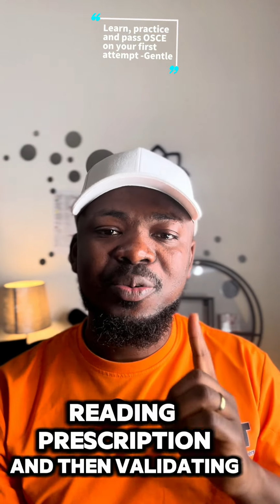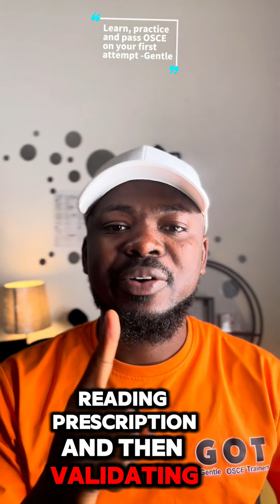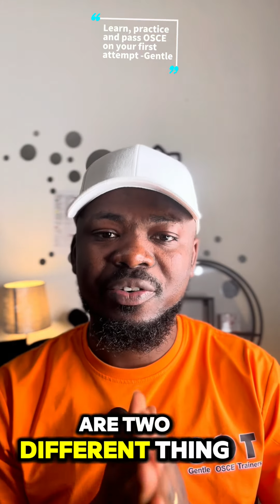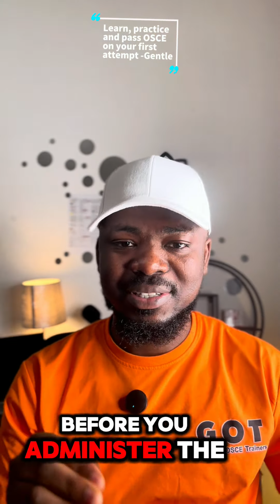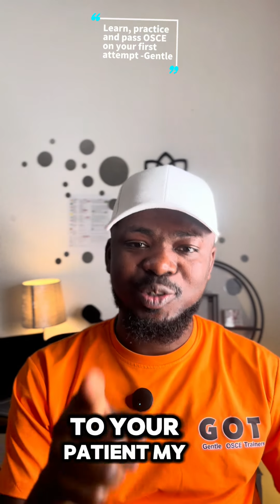So remember, reading prescription and then validating a medication are two different things, of which you are required to do all these before you administer the medication safely to your patient.